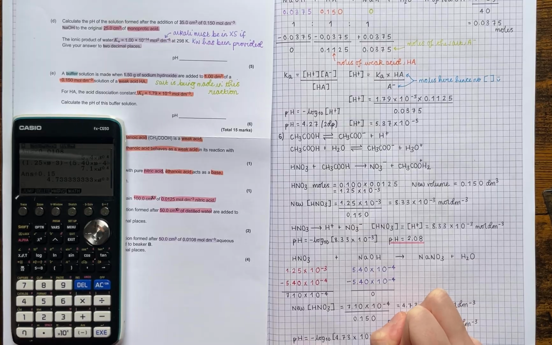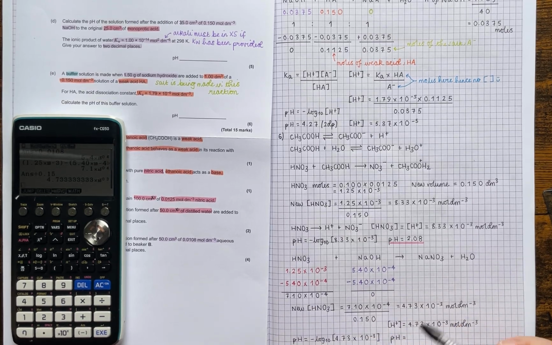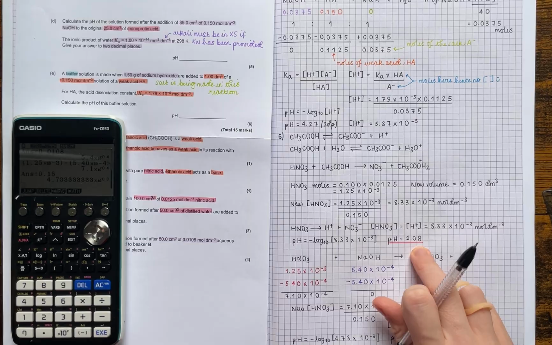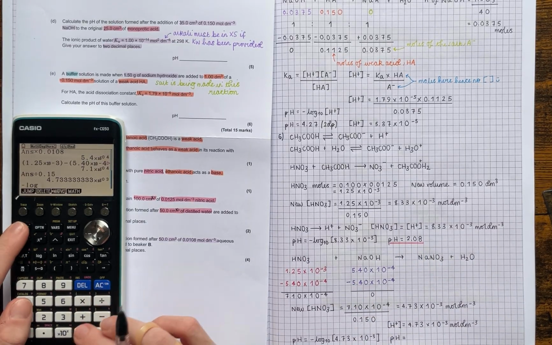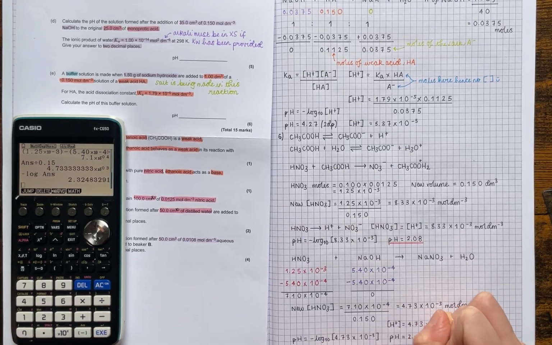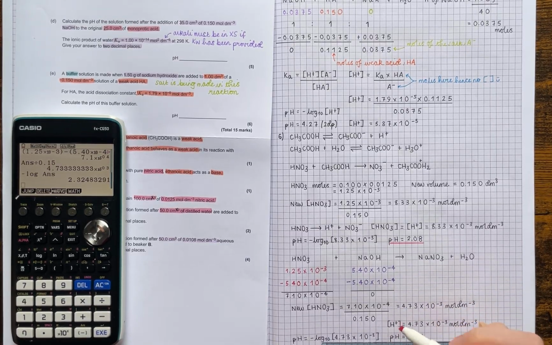So it's not going to have a very acidic pH, but that's expected because we don't have a lot of moles, we don't have a great concentration of H+ ions, so yeah, it's going to have a less acidic pH than the question above. 2.32. And that's the end of our question.